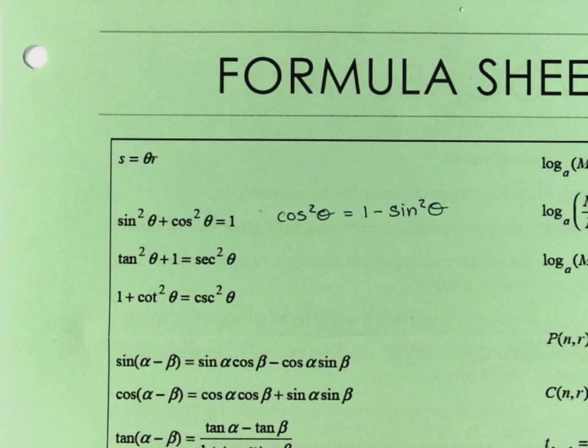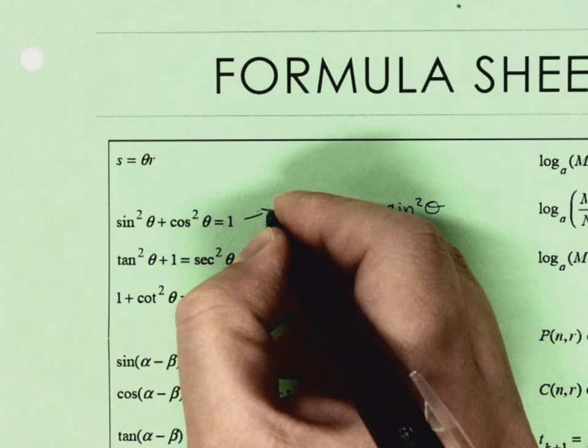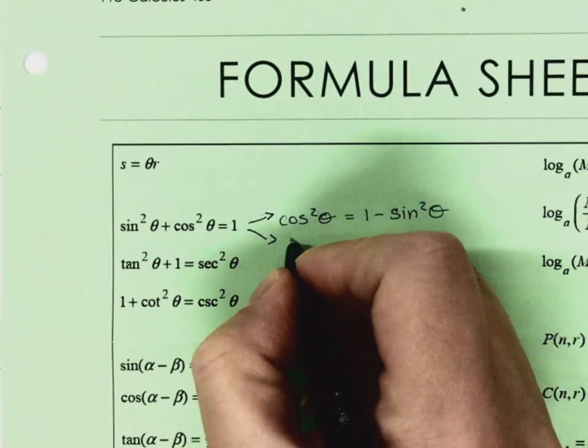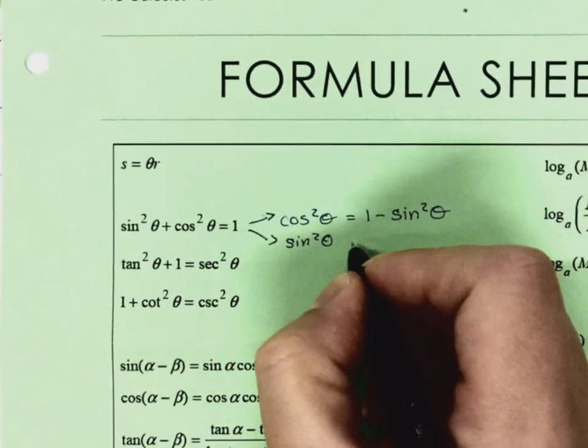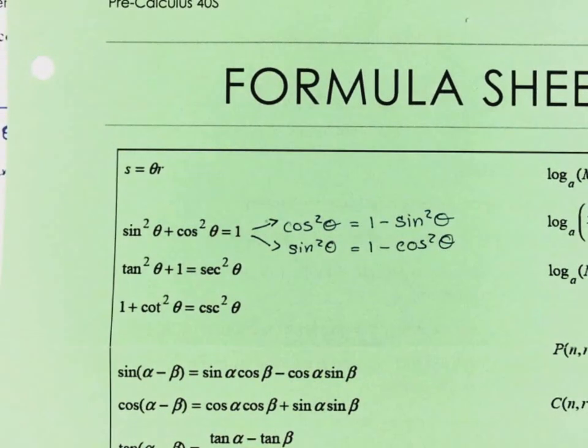It pops off the page to me because I've done this a million times. If it's not popping off the page to you, when I get my formula sheet, I would rearrange Pythagoras into this one and into sine squared theta equals 1 minus cos squared theta. If I were to get my formula sheet right away, this is what I would put on it. I just rearrange it so it makes more sense.